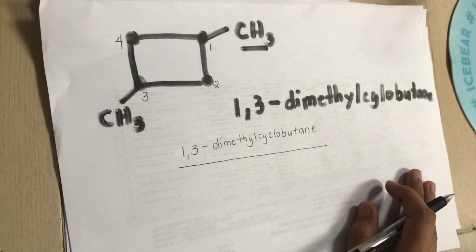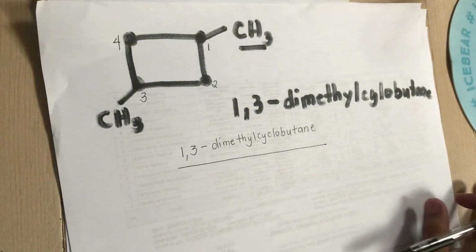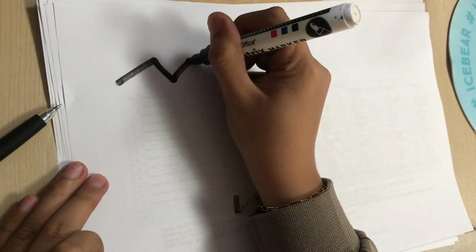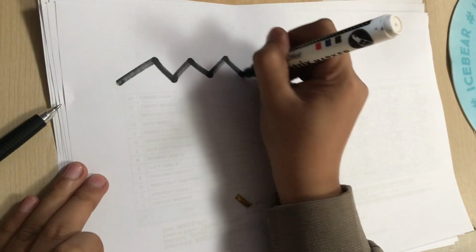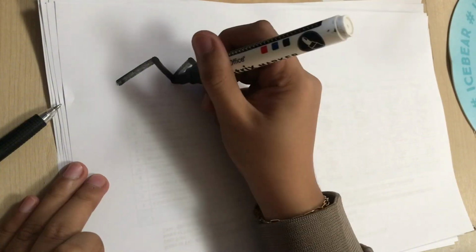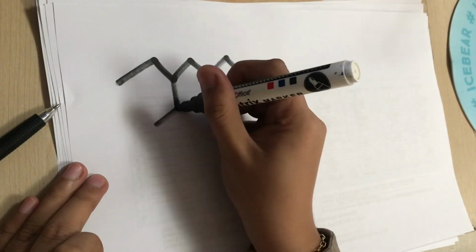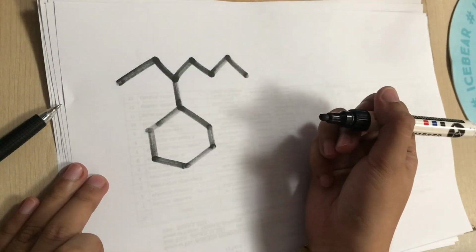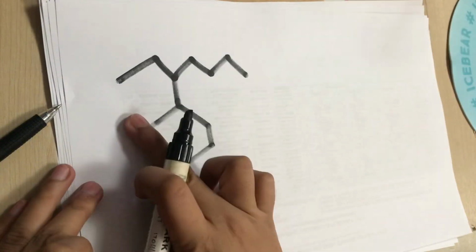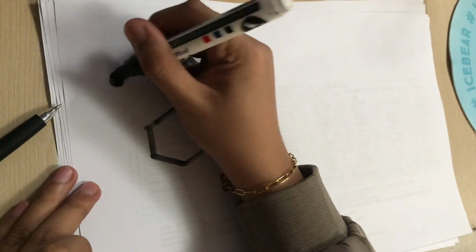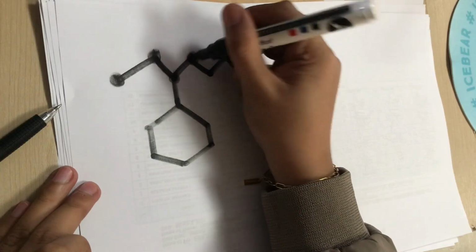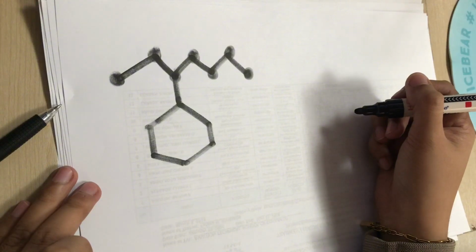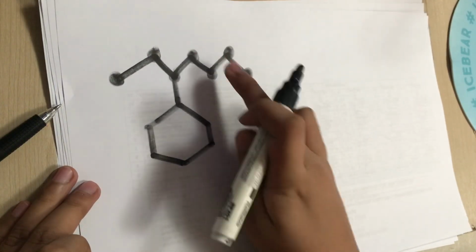Okay, let's have another sample of cycloalkanes. We have a long chain, and another structure which is a cyclic structure composed of 6 carbons. And we have a problem here. We have 1, 2, 3, 4, 5, 6, 7. So the longest chain is a 7-carbon structure.